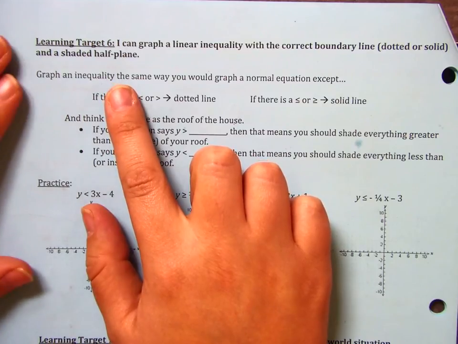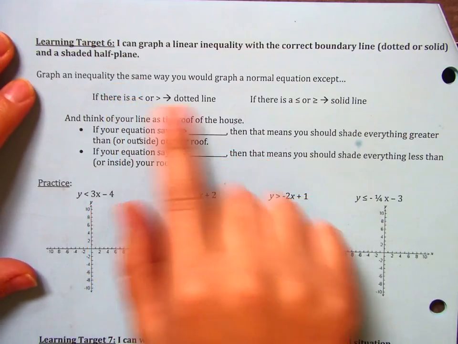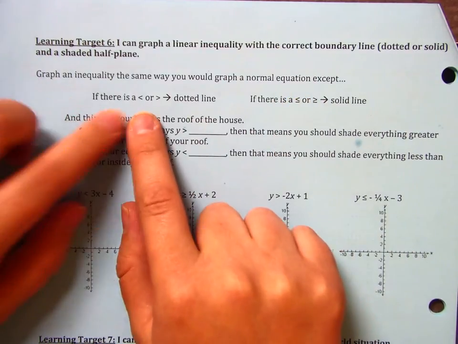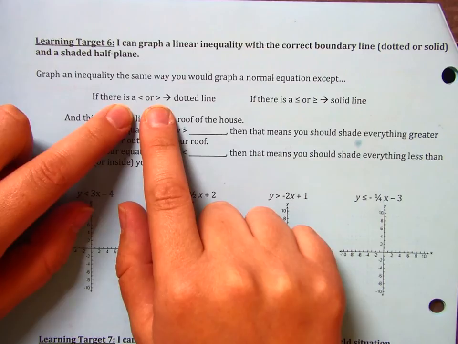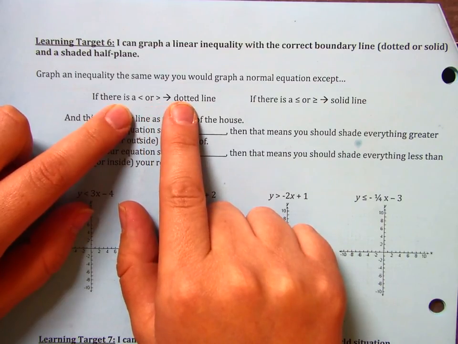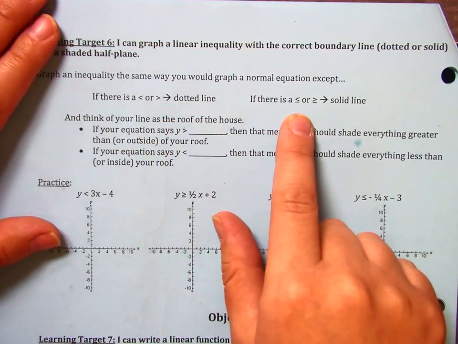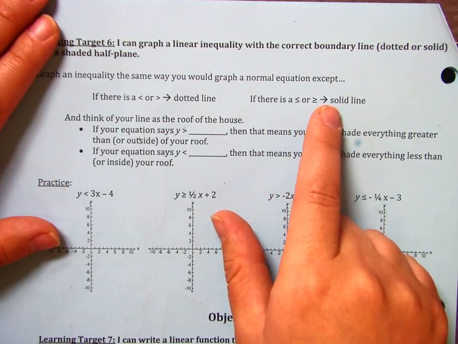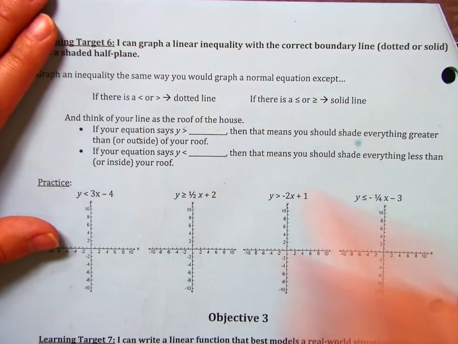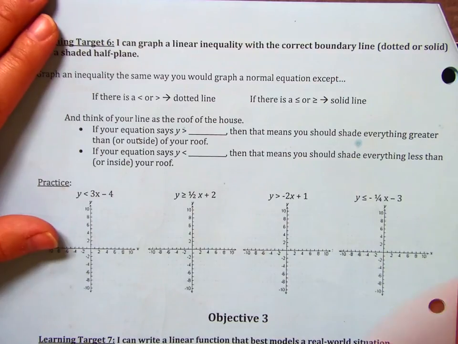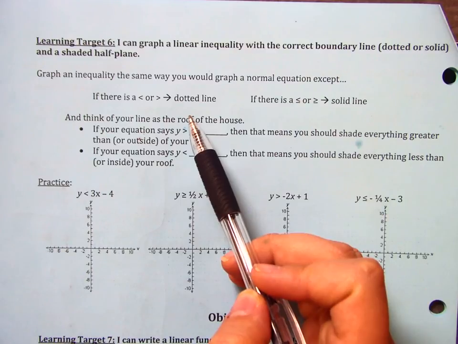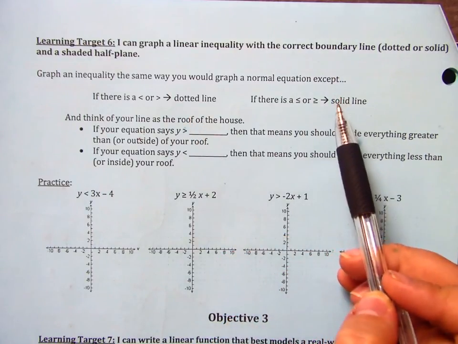Now to graph an inequality, you do it the same way that you would graph a normal equation, except if there is just a less than or greater than symbol, then that leads to a dotted line. Or if there is a less than or equal to, or a greater than or equal to, that leads to a solid line. So almost like when we graph them on number lines, and they either had an open circle or a closed circle, here, instead of the open circle, it's a dotted line. Instead of the closed circle, it's a solid line.